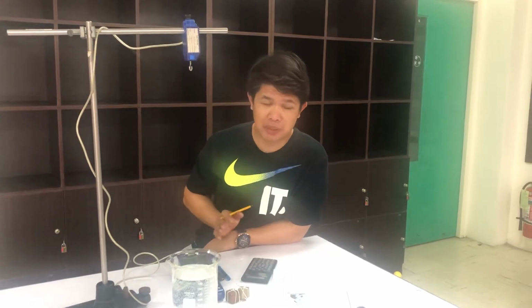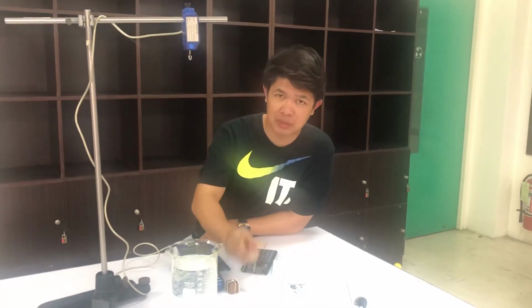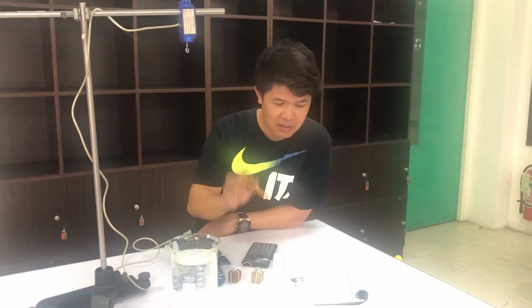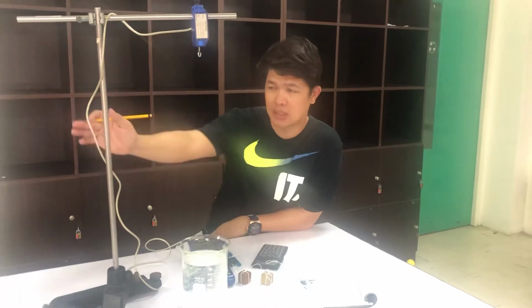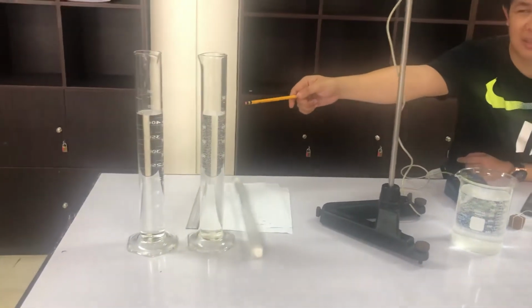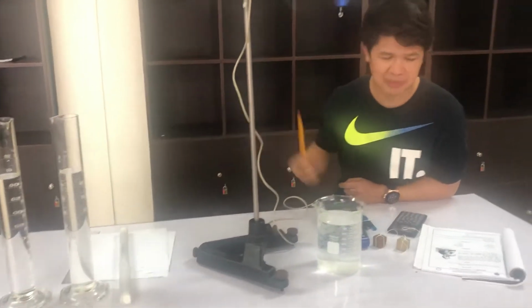In the first part, we will be determining the density of solids. For the density of solids, we'll be using two metal samples. This one is brass, this one is copper. For the second part, we'll be determining the density of liquids, using two liquid samples. This one is water, and the other one is cola or Sprite, or 7-Up. That is 7-Up.